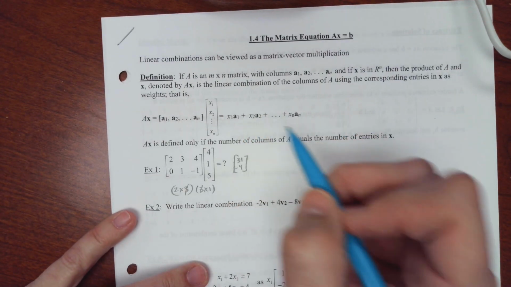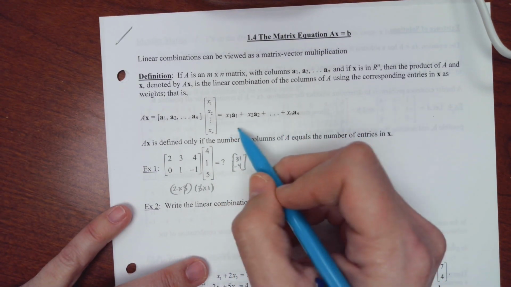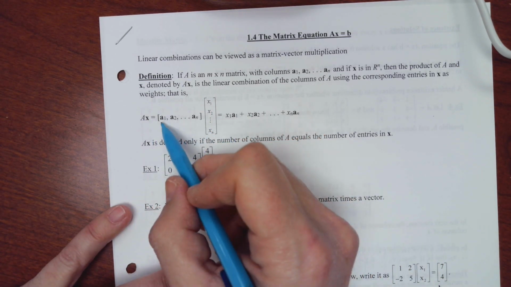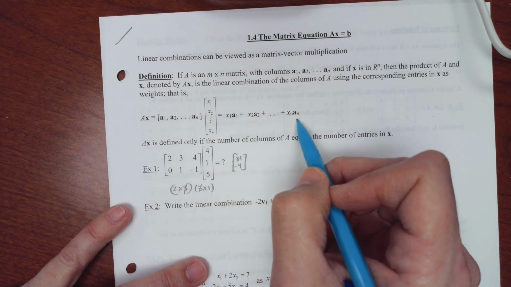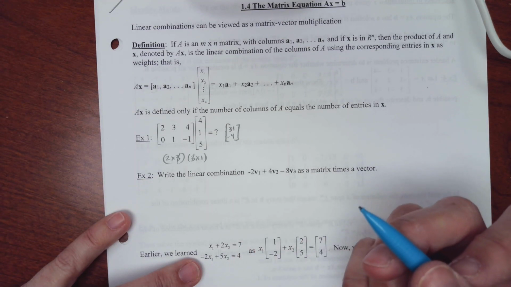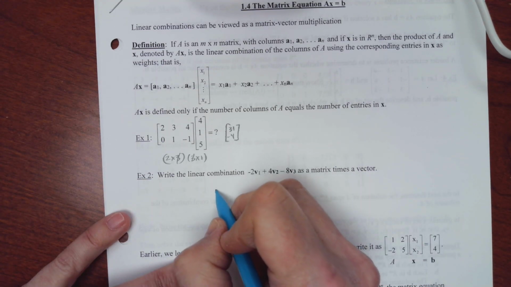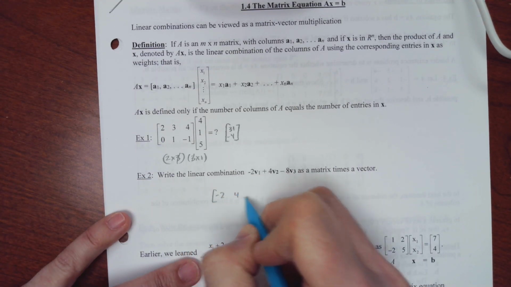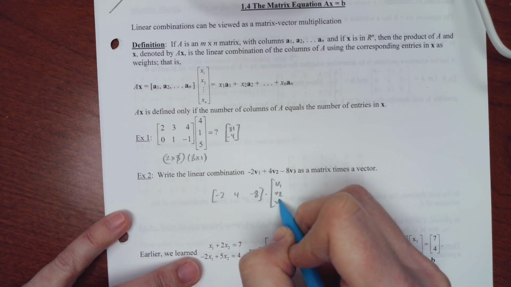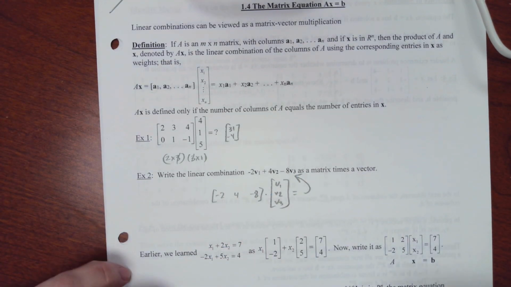And what this is saying up above is that when you have an equation or a linear combination of 2 things, then what you're really doing is multiplying a row times a column. So when you multiply this row and this column, you get this expression here. And so that's really what's going on when you have an equation. So here, if I write this as a matrix times a vector, that would be the matrix 2, negative 2, 4, negative 8, multiplied by V1, V2, and V3. And so when you multiply here times here, you get that expression right there. So just getting you used to that.